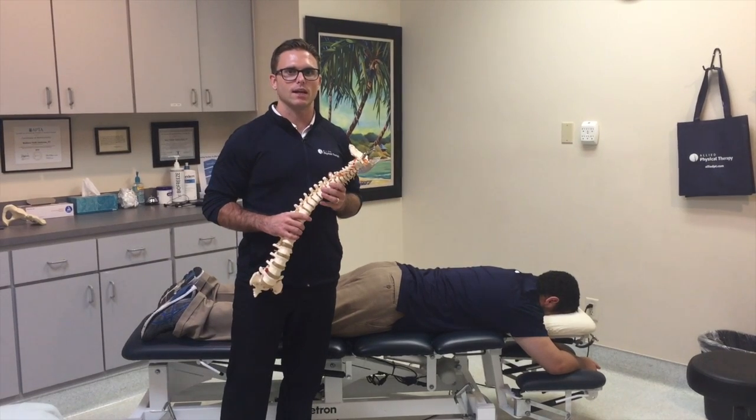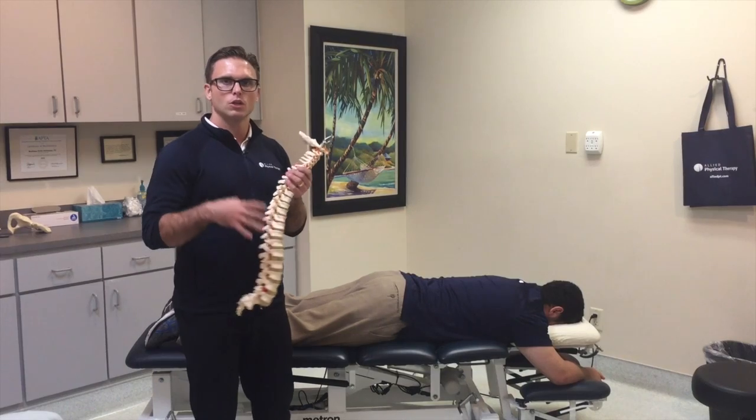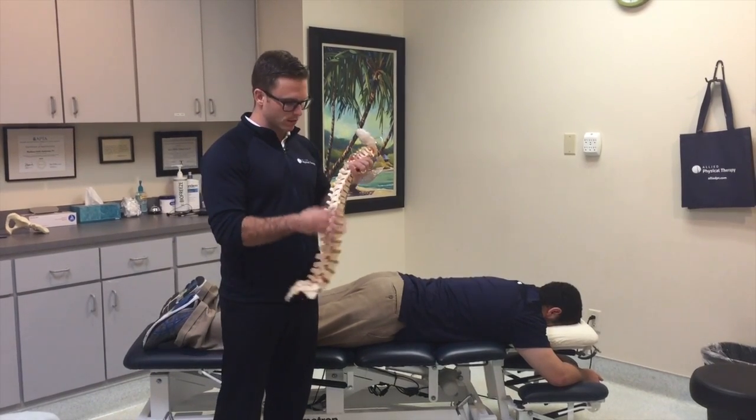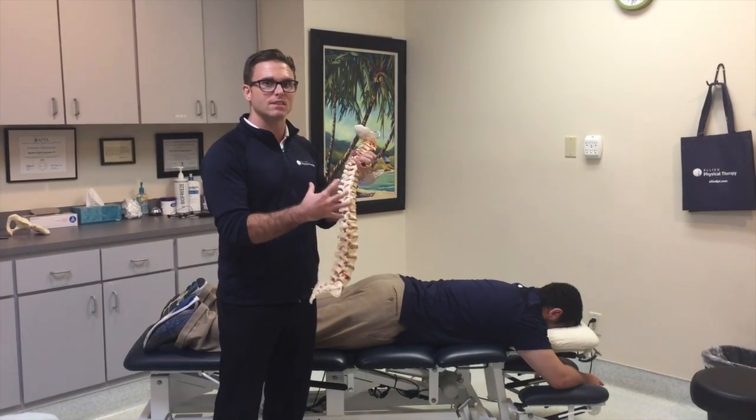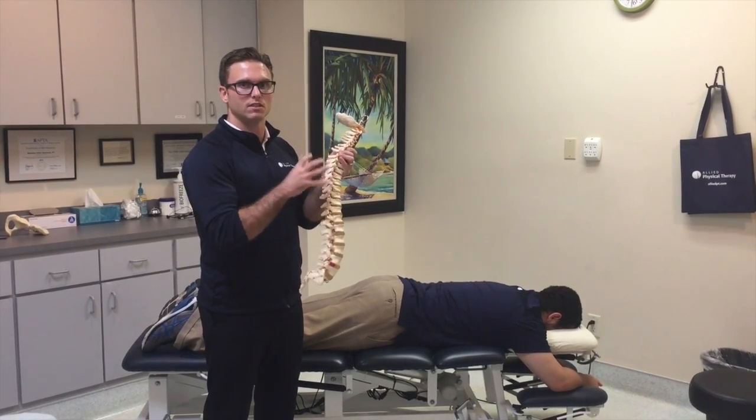From scottgraypt.com, today is Manual Therapy Monday, and I do want to talk about treating the thoracic spine. We're not going to talk about treating the thoracic spine directly per se, but we're going to treat the ribs, which is its neighbor.